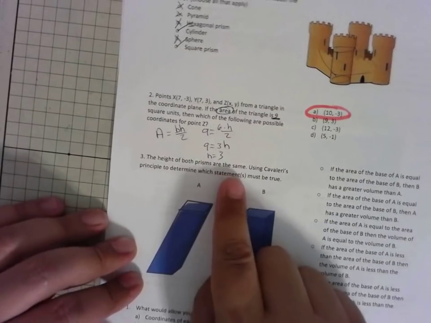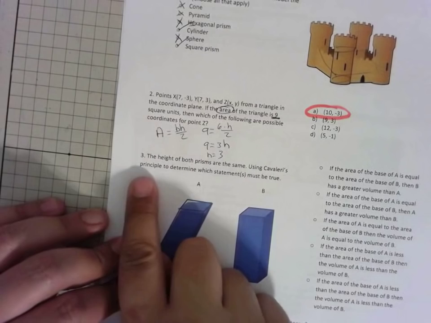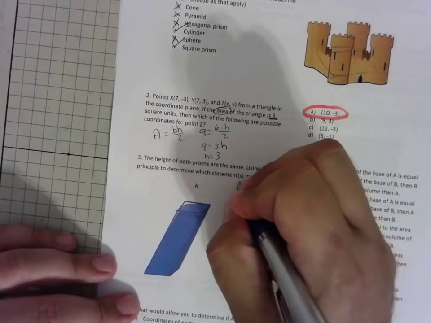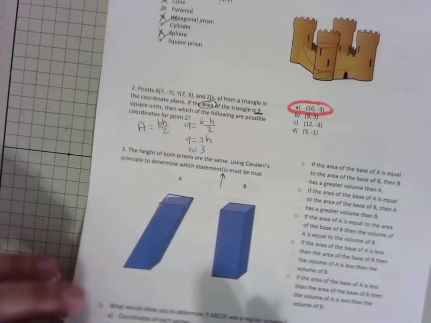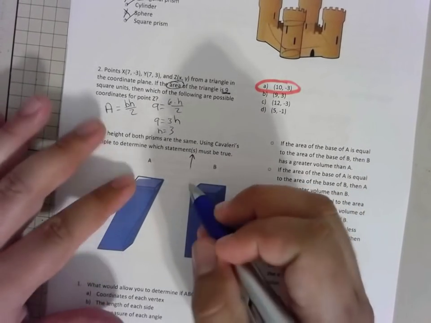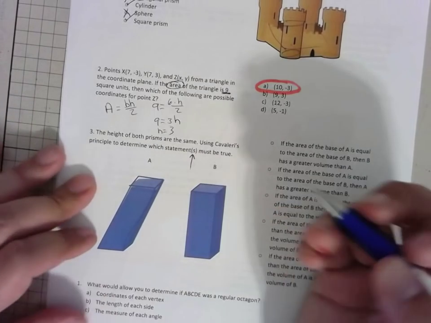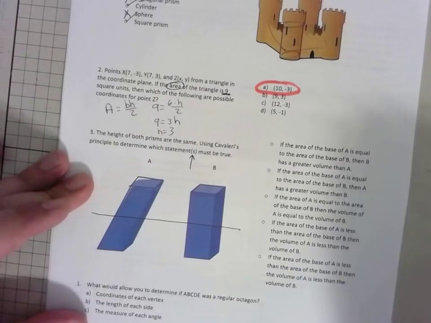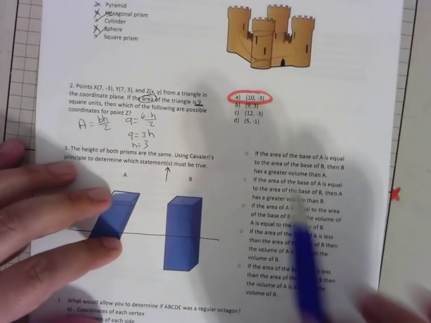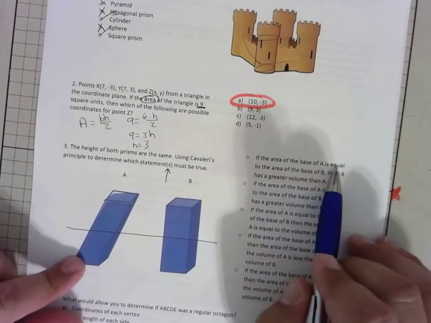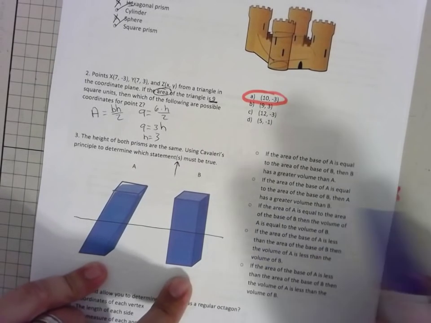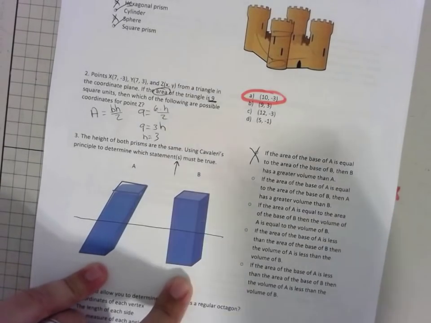Alright, the height of both prisms are the same. Using Cavalieri's principle, determine which statements, look at that, statements, more than one, must be true. Cavalieri's principle says if they have the same height and the same cross-sectional area, which means if I take a cross-section anywhere, if these are the same areas, then they have the same volume. So if the area of the base A is equal to the area of base B, so if they're equal, the volumes are equal, then B has a greater volume. No. If they're equal, the volumes are equal.